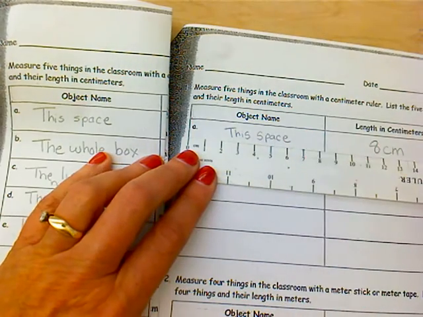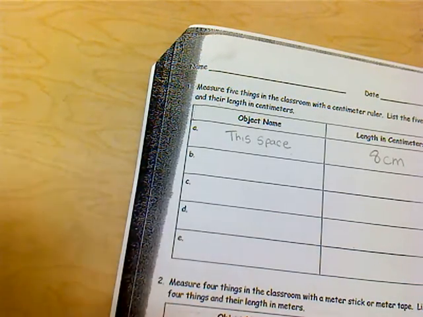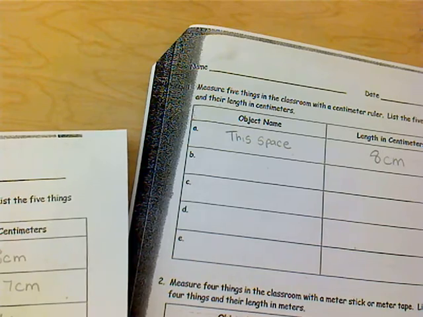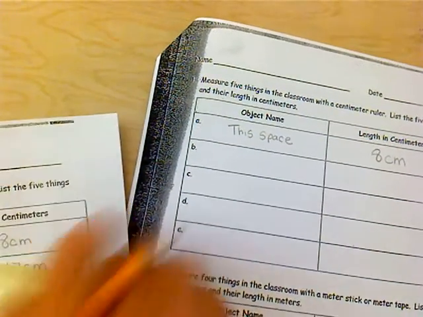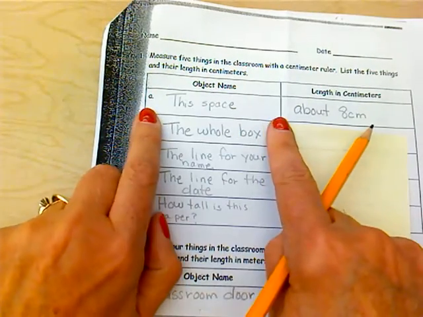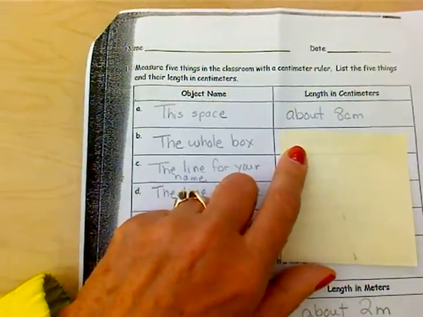I'm going to maybe make a little change here for just a second. I don't know if I like how I did that. Let me do it this way. Okay, we're going to go this way. It will probably work better. I'm going to come over here. Sometimes you just have to be creative when you're trying to do distance learning. So this little space right here was about 8 centimeters. Oops, that's kind of tipped weird.